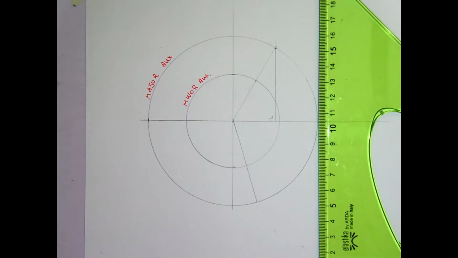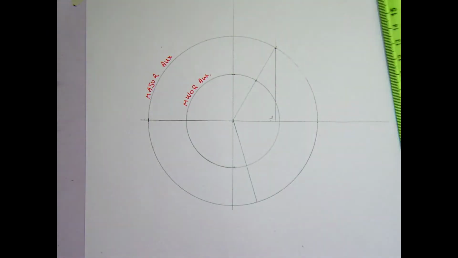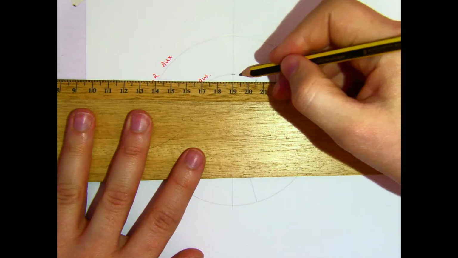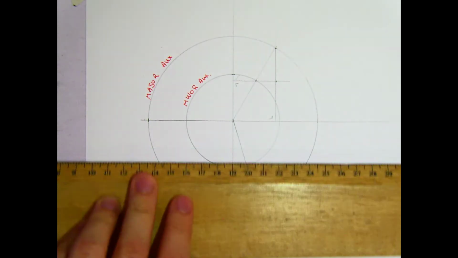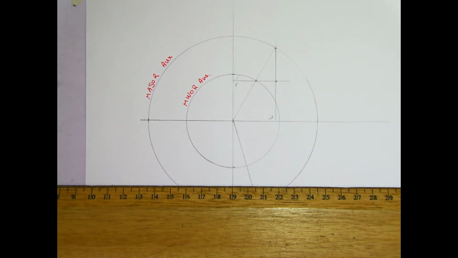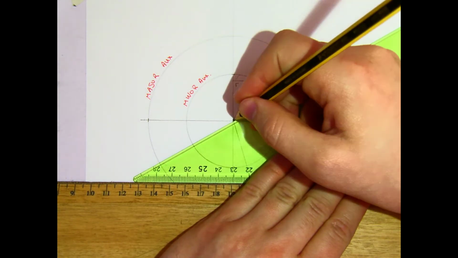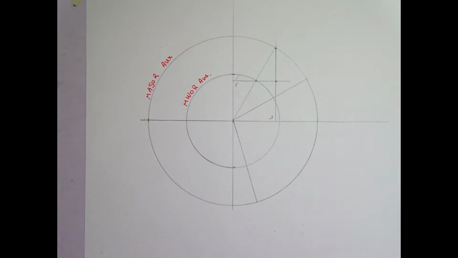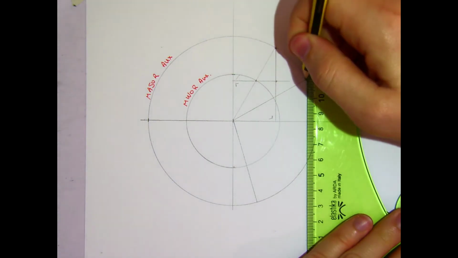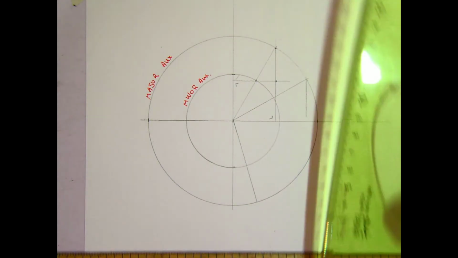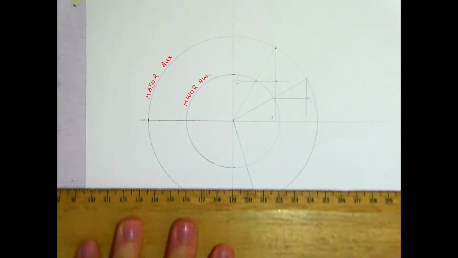That same line cuts the minor auxiliary circle at this point. So from there we're going to go perpendicular to the minor axis, giving me a point on the curve there. If I do that again another time, so I'm using 30 degrees this time. Again, it cuts the major auxiliary circle at this point, so we'll go perpendicular to the major axis here. It cuts the minor auxiliary circle at this point here, so bringing that out gives me another point on the curve.